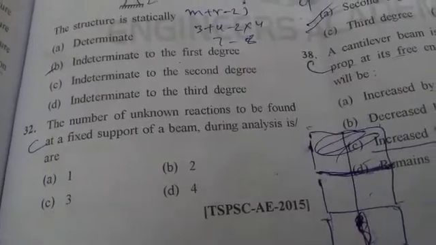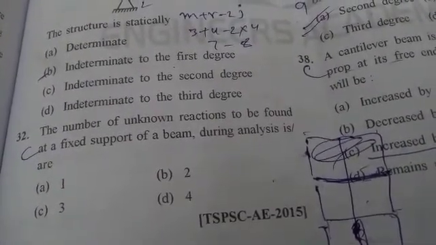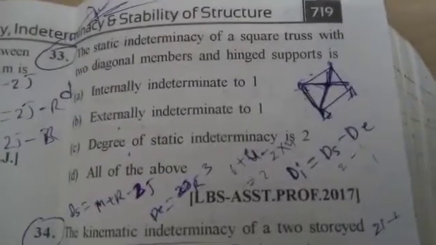Question number 32. The number of unknown reactions to be found at a fixed support of a beam during analysis is how many? 3. Okay, at a fixed support it is 3. Let us play with question number 33.